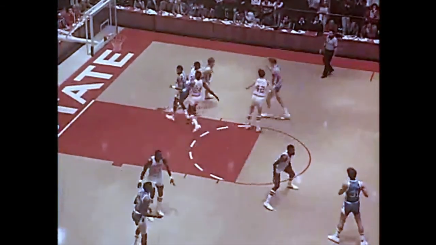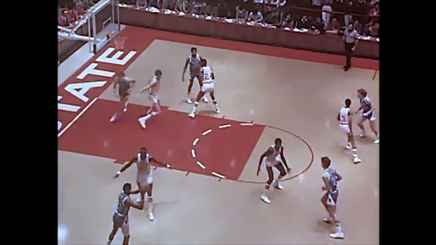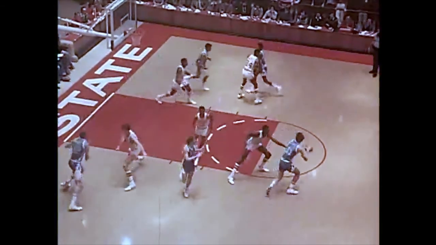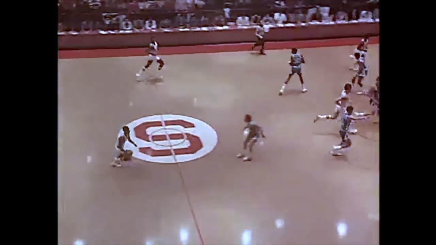Cole Scott goes off to Wolf. State in a man-for-man. Now to O'Corin. A deafening noise. Under to Wolf. Wolf back outside to O'Corin, left side of the circle. O'Corin spinning away from Pender up the lane. Layup is no good. Rebound by Pender. O'Corin with a left-hand layup, missed it.